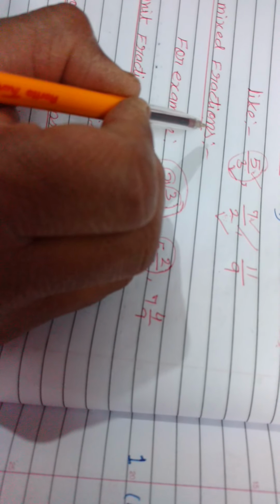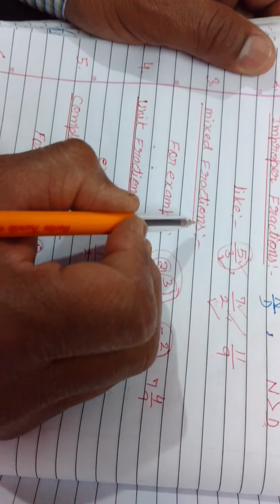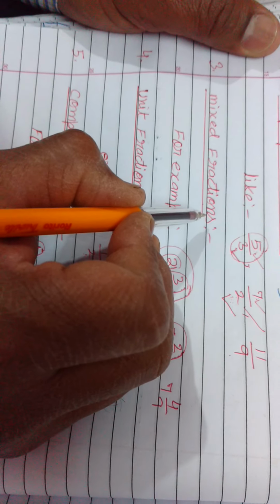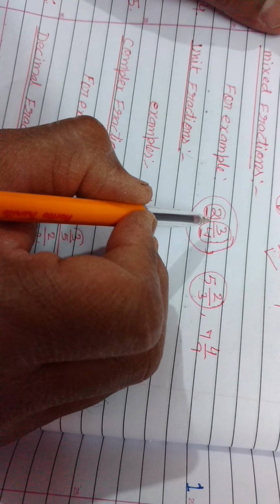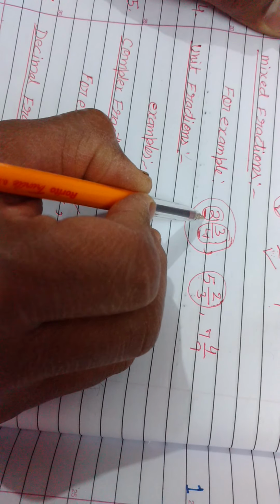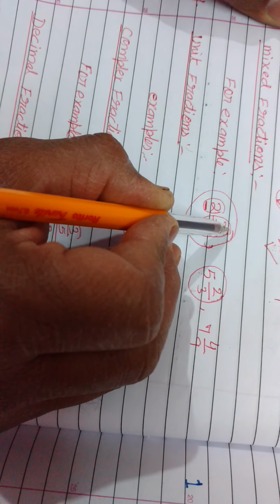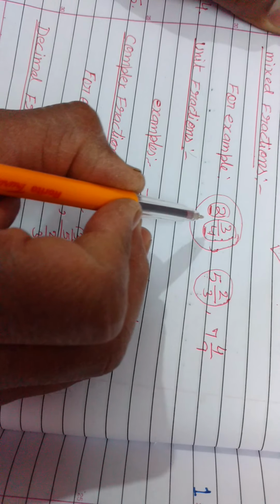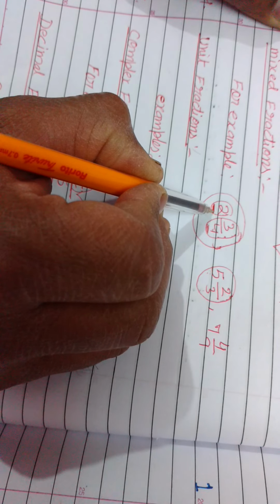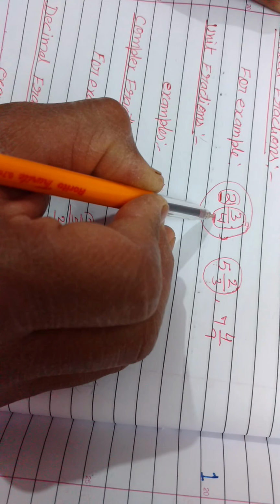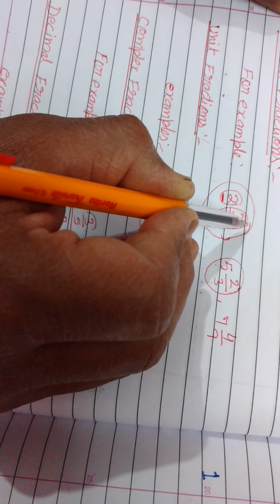Third is mixed fraction. A mixed fraction is a number consisting of two parts: one a whole number and the other a proper fraction. So in 2 3 upon 4, 2 is the whole number while 3 upon 4 is a proper fraction.